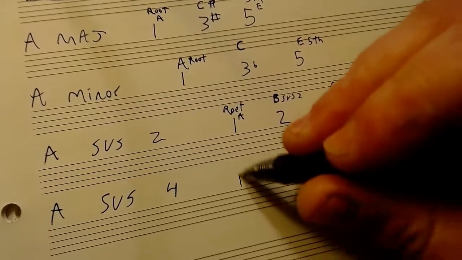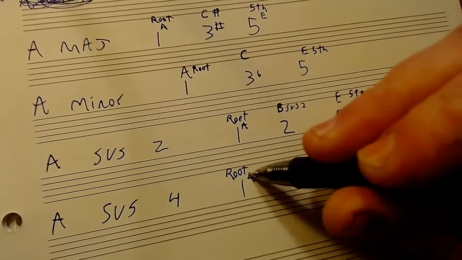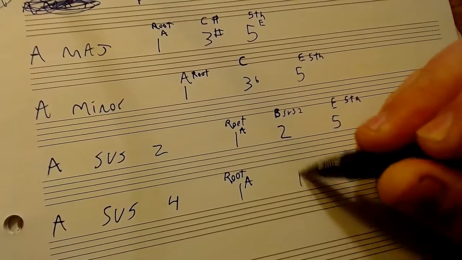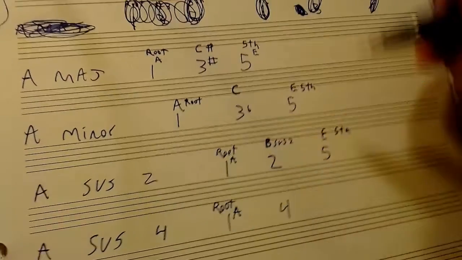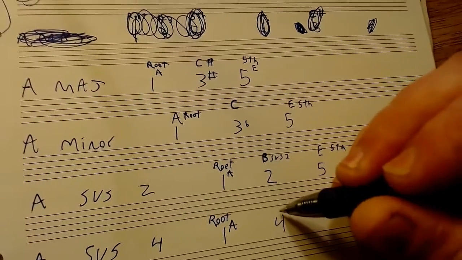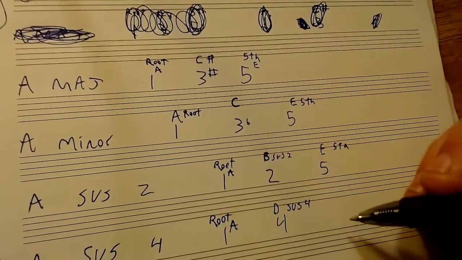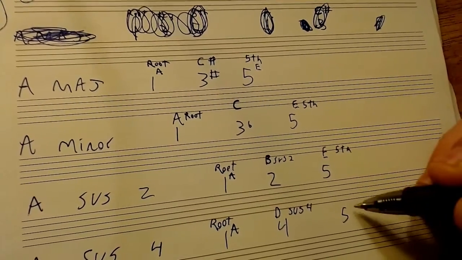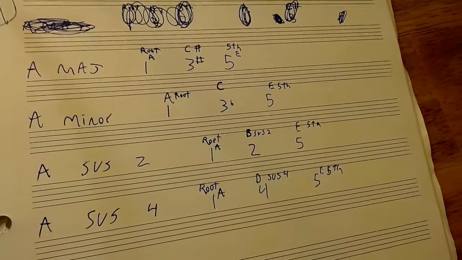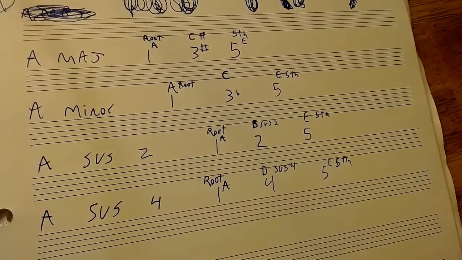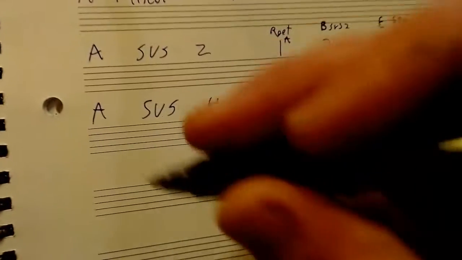Will have already guessed that we've got one, that is our root, it is A. We've got 4, sus4, that is our fourth degree, which is going to be a D. So we write D, sus4, and then we've got our plain old E, fifth. Very simple, very easy, and I'll show you on the next so we can just double down on this.